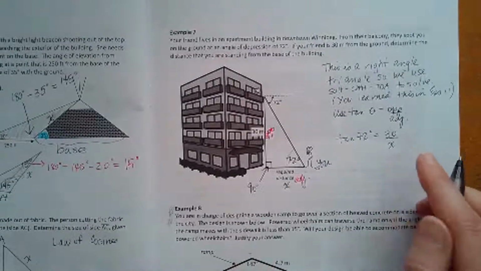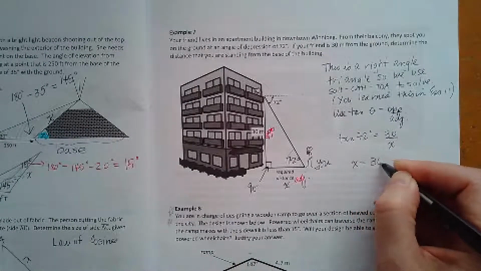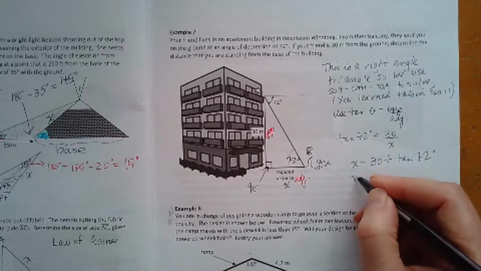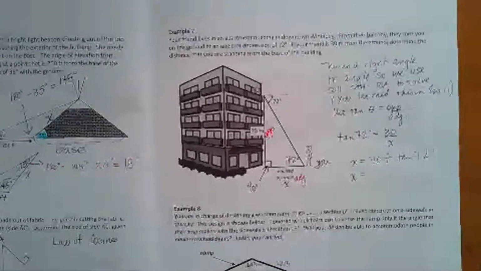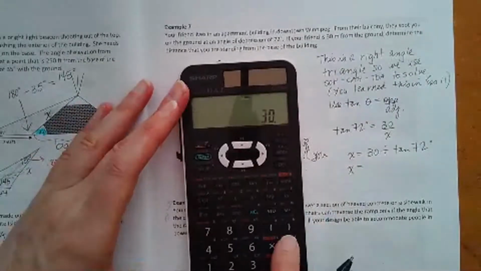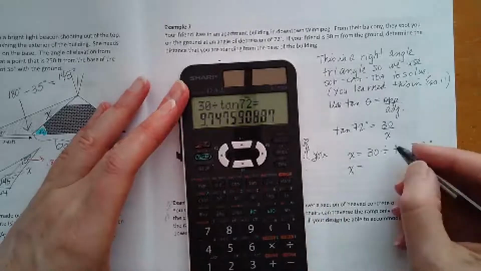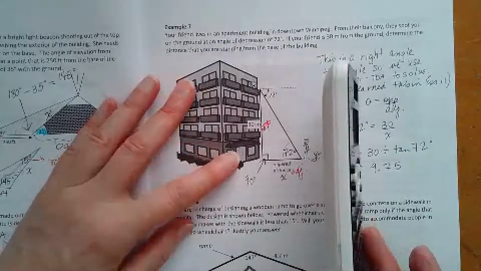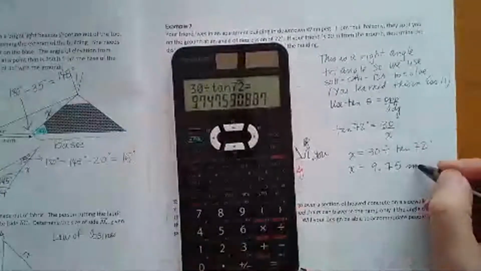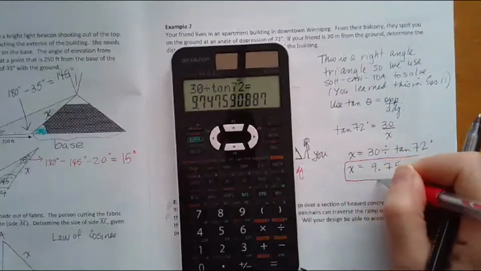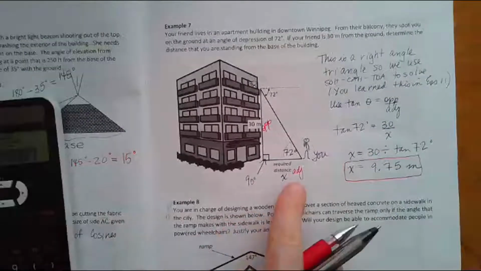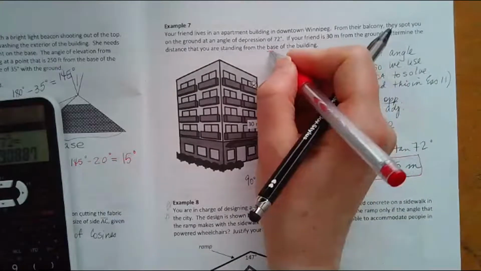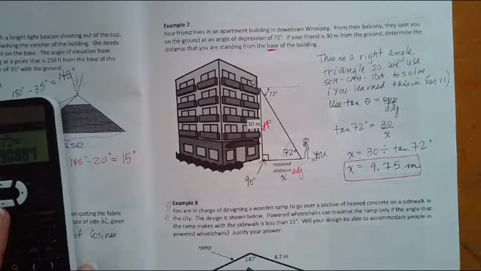When x is on the bottom of the ratio, it's a division, so it should be 30 divided by tan 72. And it's going to be 9.75 meters. So you are standing 9.75 meters away from the base of the building. So we see that word base again, right? Just remember basement, it means it's at the bottom.